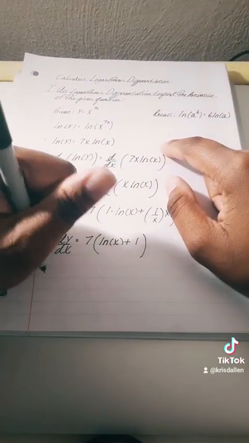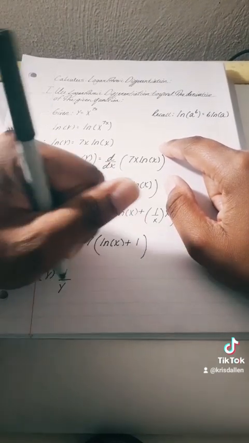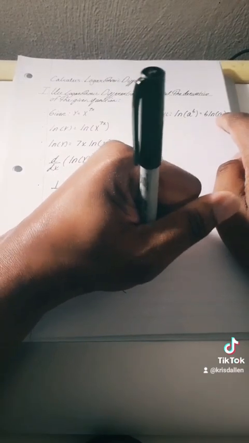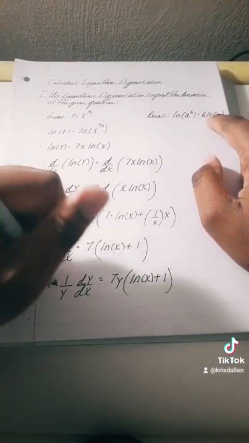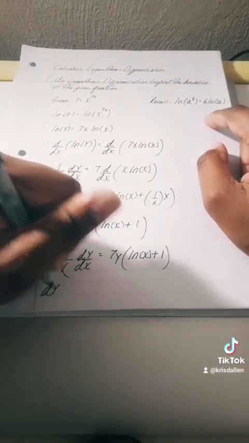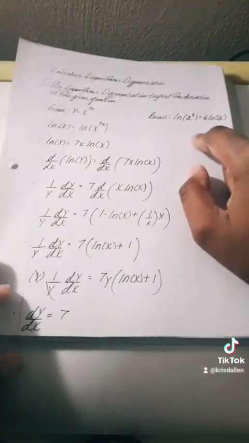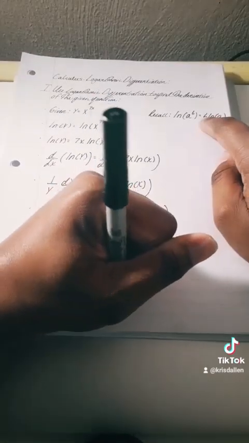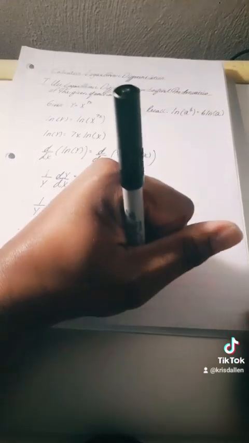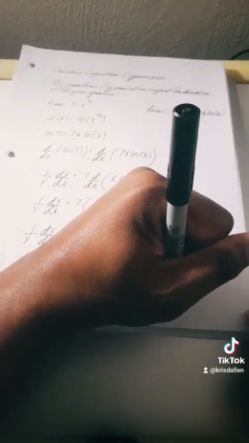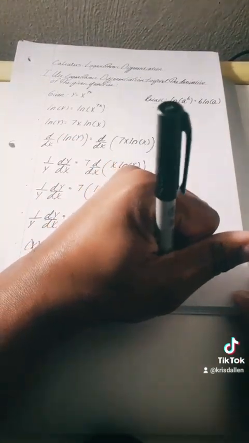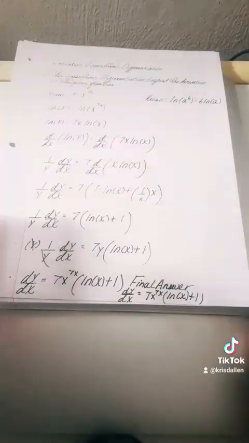So if we multiply both sides by y, and I'll write it out just to show you what happens, this will be 7 times y, and then we still have the natural logarithm of x plus 1. And basically the y's cancel. 1 times dy over dx is just dy over dx. And then over here we'll have 7. Now remember that y was x raised to the 7x, so this is 7x raised to the 7x multiplied by the natural logarithm of x plus 1, which will actually be your derivative, and that's about as far as you can go with it. So your final answer, when we take the derivative, is dy over dx is equal to 7x raised to the 7x multiplied by the natural logarithm of x plus 1, and that would be your answer.